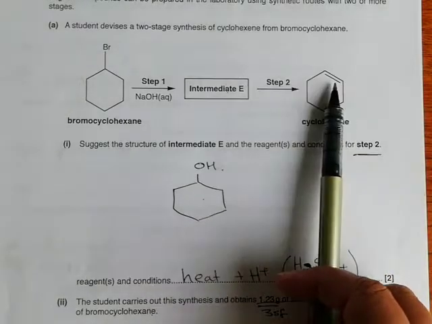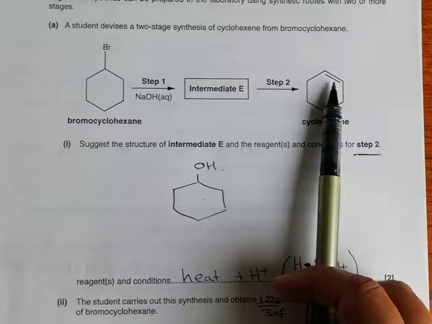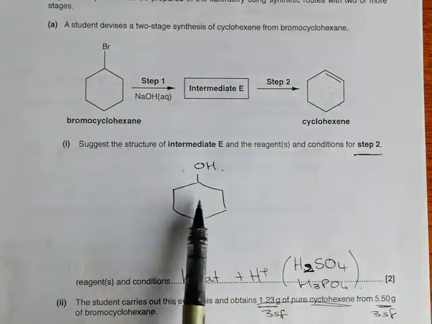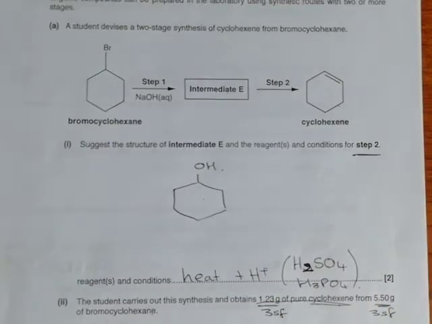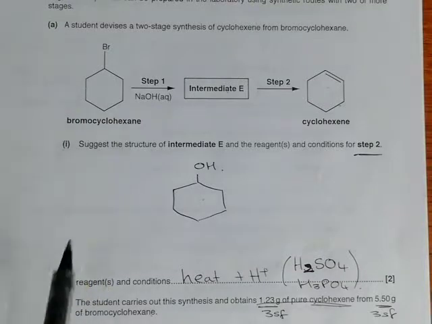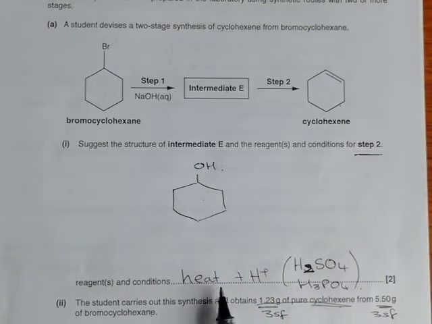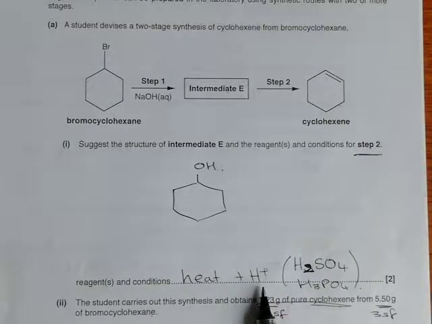Yeah, you're making an alkene. The only way we've learned to make an alkene is to do a dehydration of an alcohol. So again, it tells you that this must be the alcohol version of what you've got there. You only need the structure, you don't need the name. And the conditions for doing that step are you need to heat it with an acid catalyst.